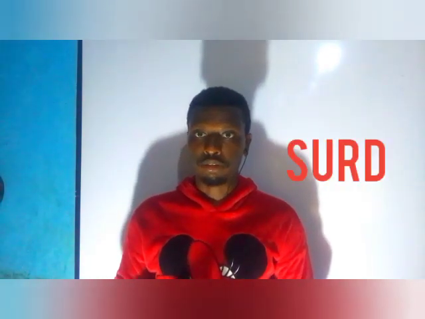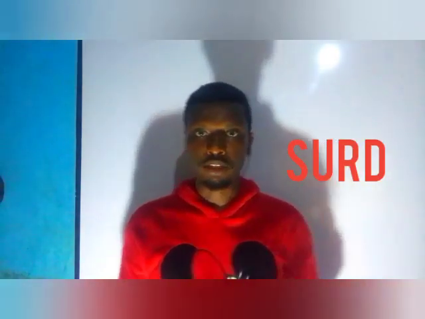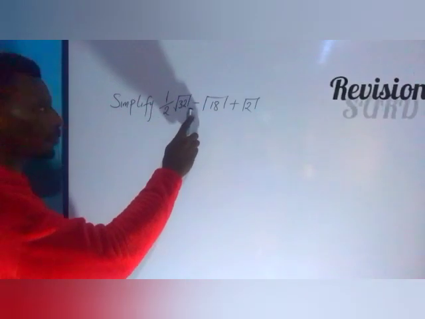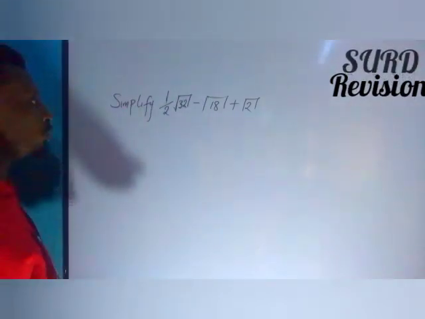Today we're going to see a revision on surds. So let's begin with the first question. Verify that 1/2 surd 32 minus surd 18 plus surd 2 equals zero.